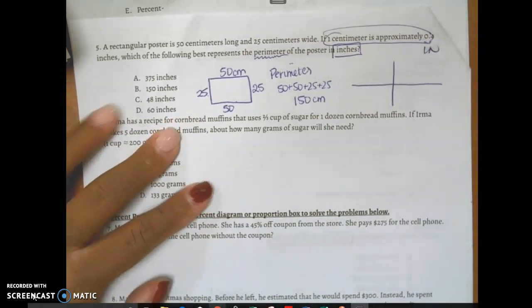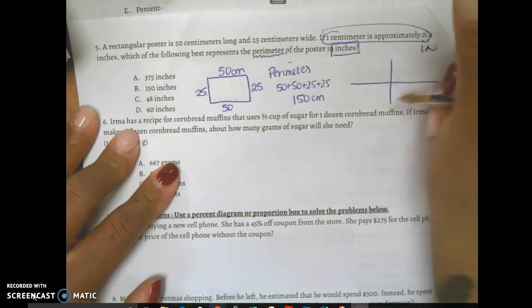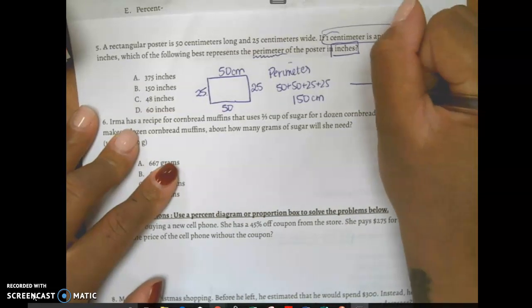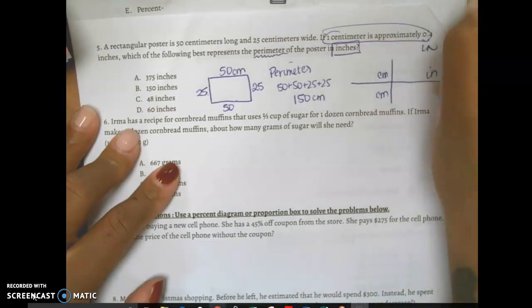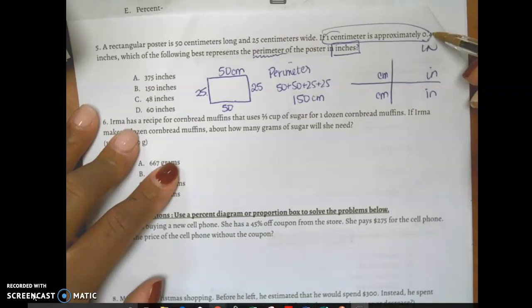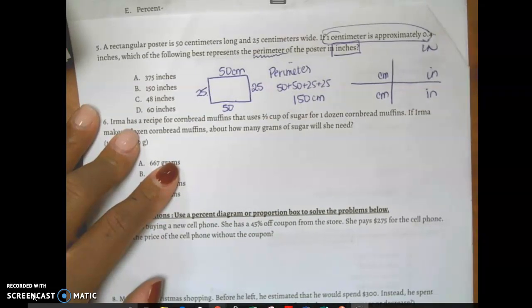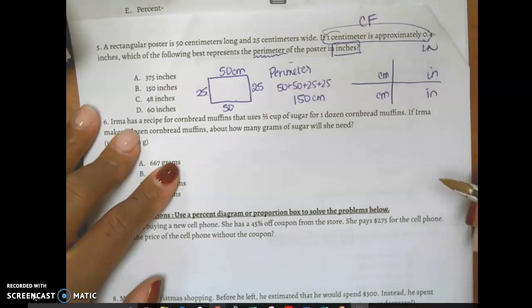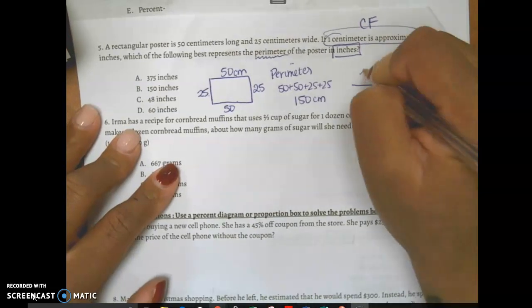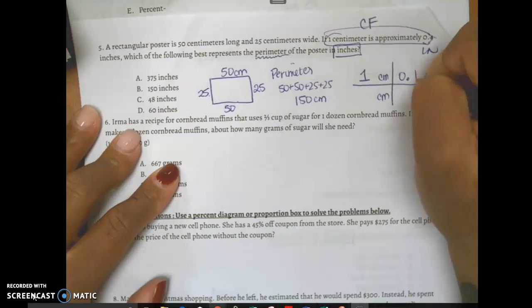Proportion. What goes in it? Things first. Centimeters and inches. What's my conversion factor? 1 what? Oh, 1 centimeter equals, not 25, 0.4 inches.